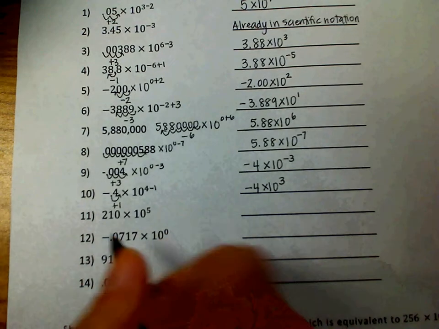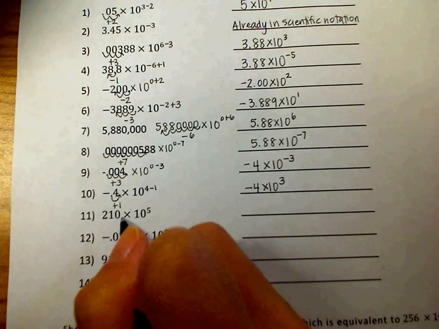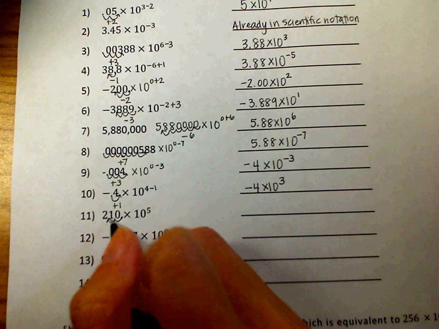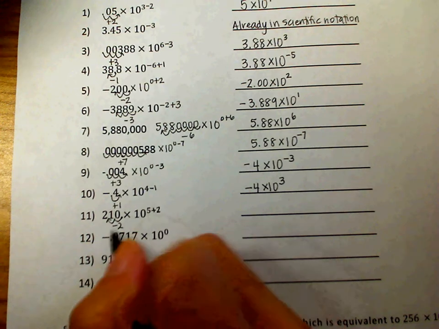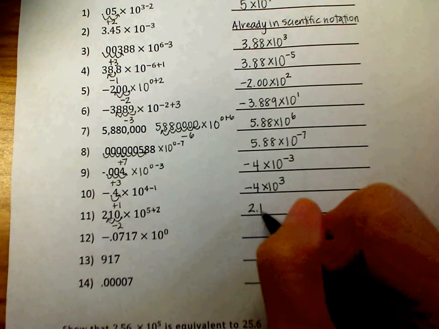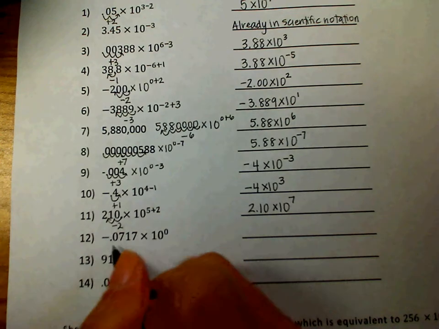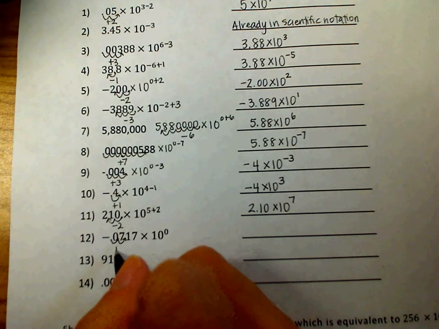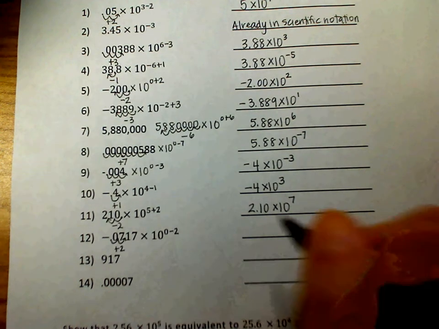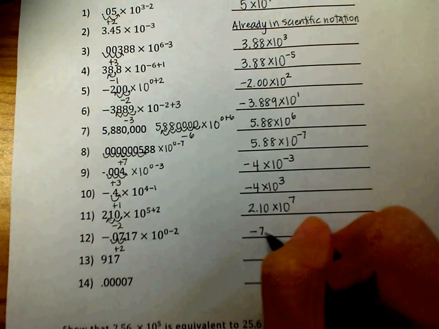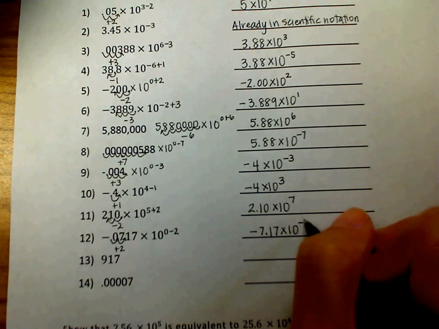Number 11, so here the decimal's on the far right. You have to go left 2, so you got to add 2 to the exponent. Remember they're opposites, so it's 2.10 times 10 to the 7th. And for this one, you got to go 1, 2 to the right, so subtract 2 from the exponent. Don't forget it's a negative, so negative 7.17 times 10 to the negative second power.